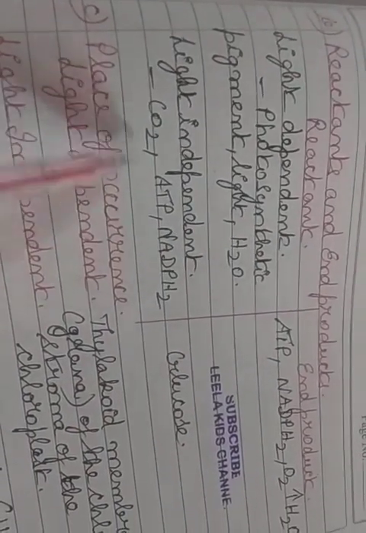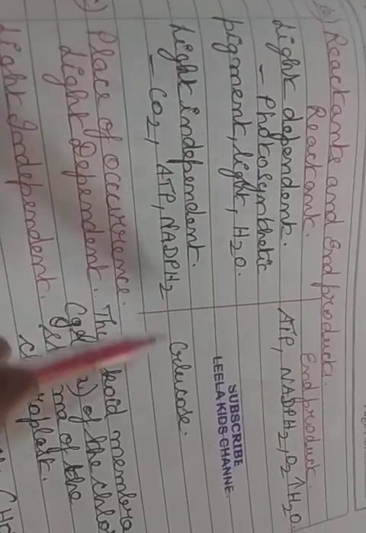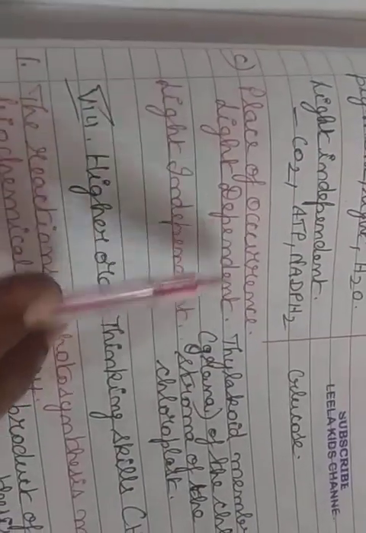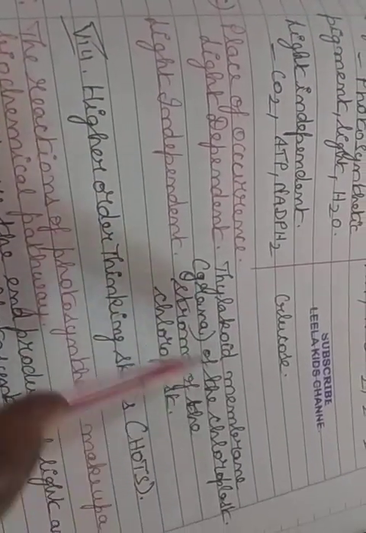Light independent: CO2, ATP, NADPH2 as reactants, glucose as the product. Place of occurrence: light dependent, thylakoid membrane of the chloroplast. Light independent, stroma of the chloroplast.